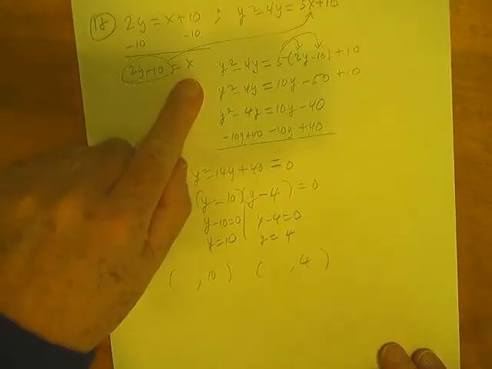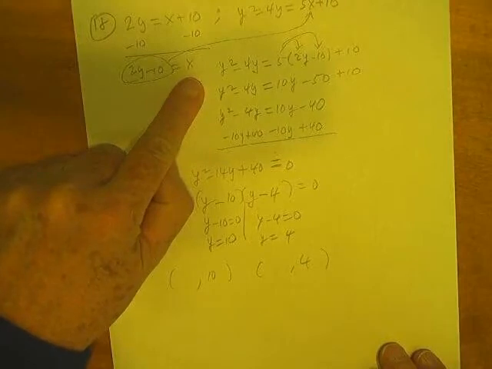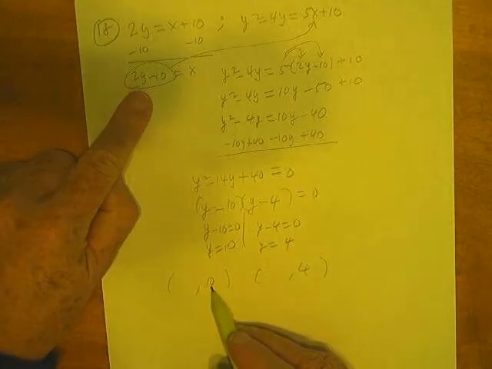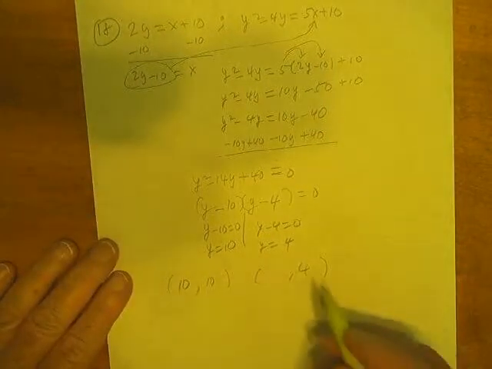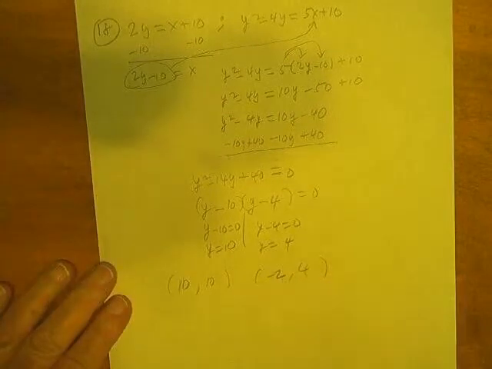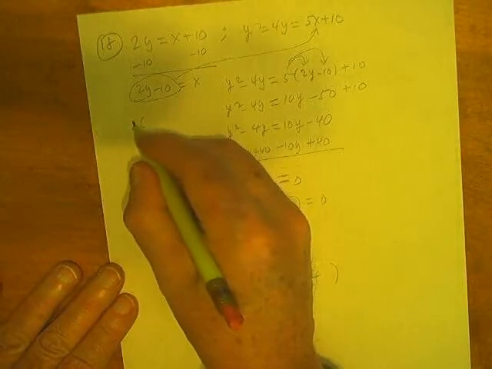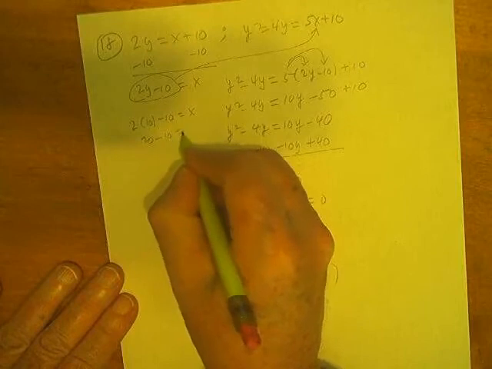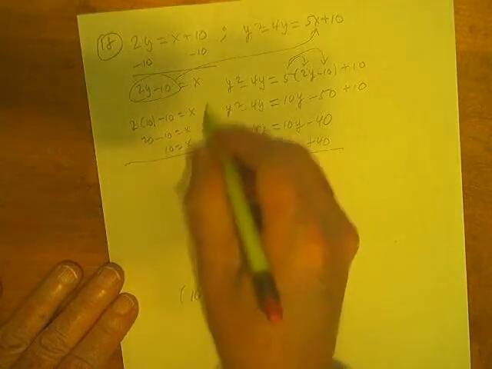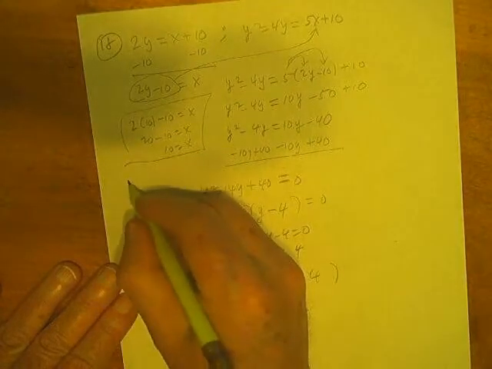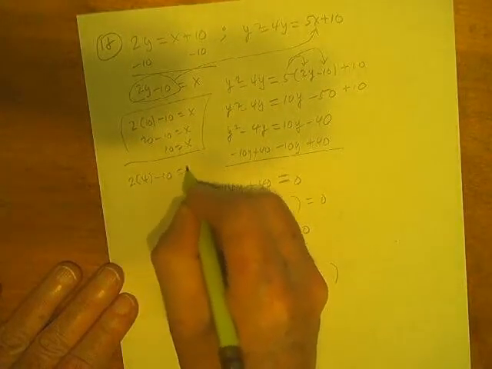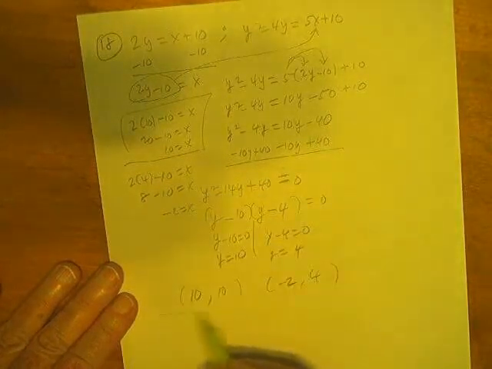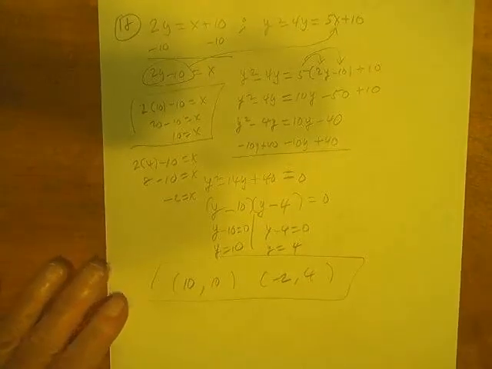Okay, well this is the place to go right here because you've already got an x right there. So you can actually do this in your head. Look at this. If I put this 10 in, what's 2 times 10? 20 minus 10, that's 10. Put 4 in, 8 minus 10, that's negative 2. So you can do 2 times 10 minus 10 equals x. That's 20 minus 10 equals x. That's 10 equals x. There's one of them. And you can do 2 times 4 minus 10, or you can do this in your head. There's your 2 answers. And we're good on that.